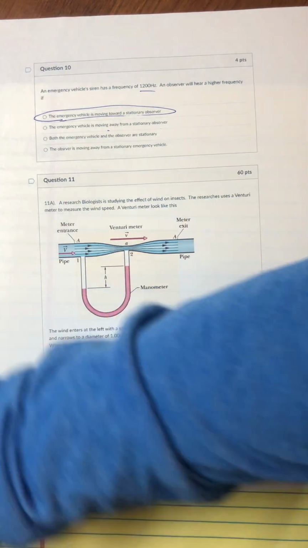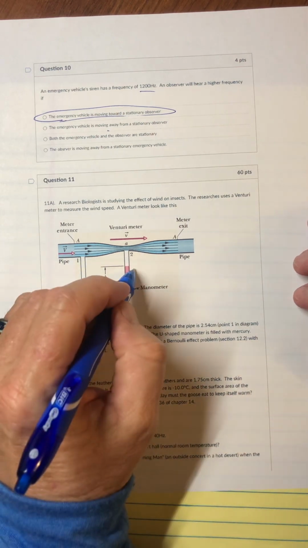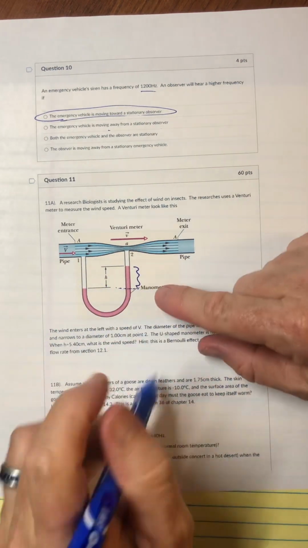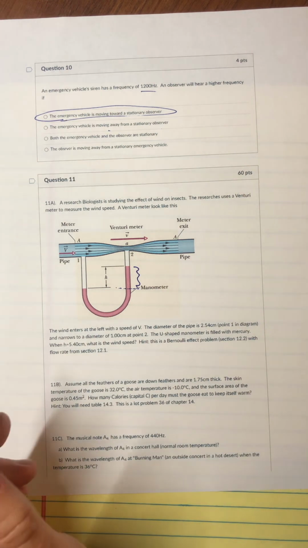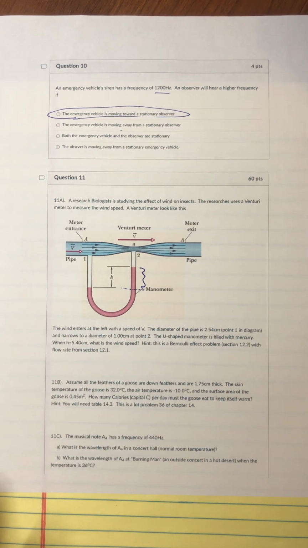And we can use that lower pressure right here to lift up some mercury and then measure that pressure in millimeters of mercury, which is a common unit in the biological world.